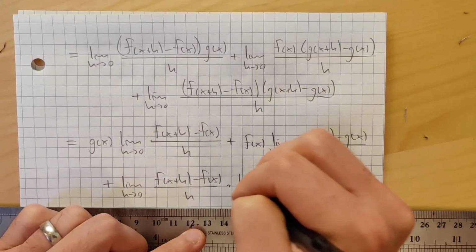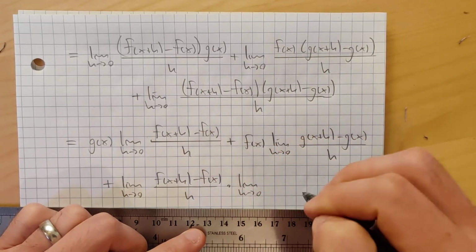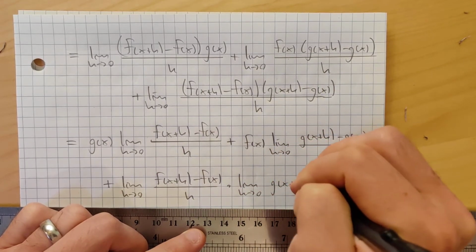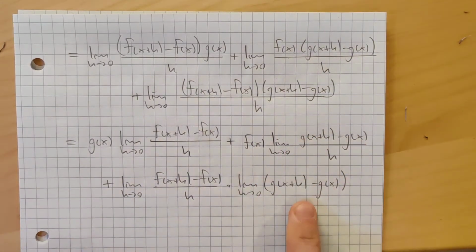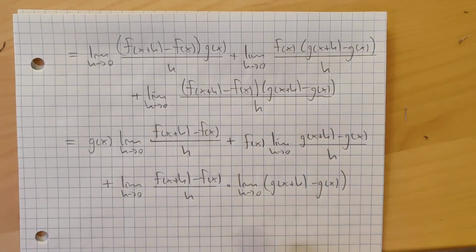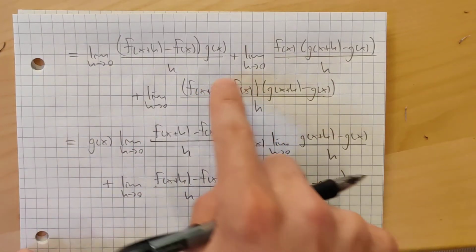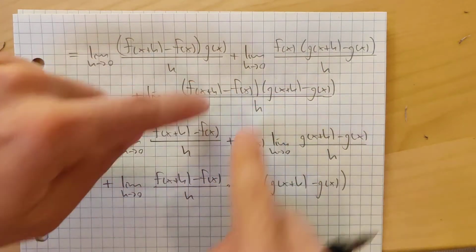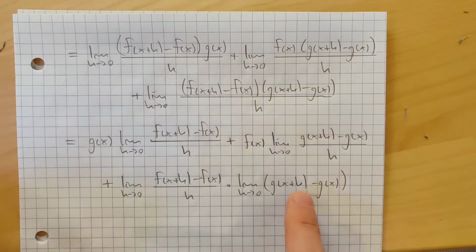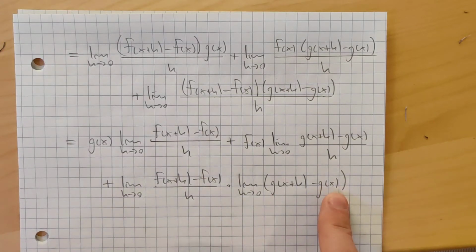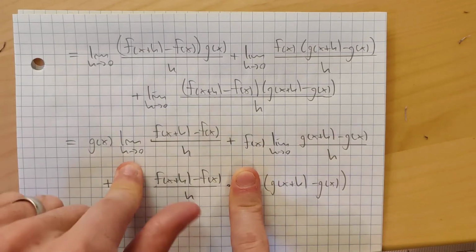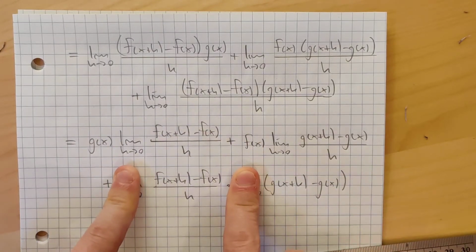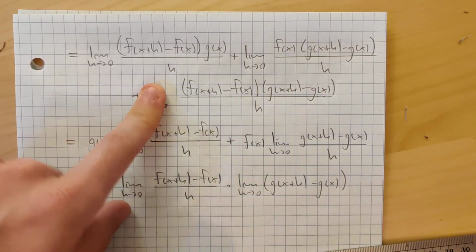This guy times the limit as h approaches 0 of g of x plus h minus g of x. Good. Notice that this one does not have an h, right? Because there's only one h here. It's this times this over h. So I just put the h with this one, and then I left the g of x plus h minus g of x over here. So if I just imagine those limits aren't there, just make sure that algebraically, this times this really is the same as this thing.